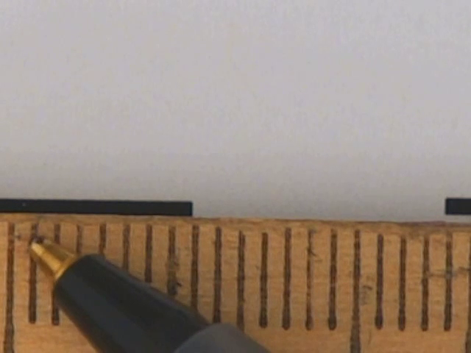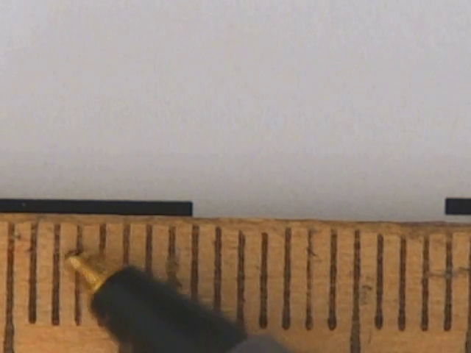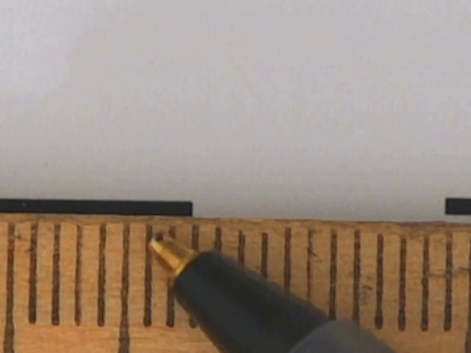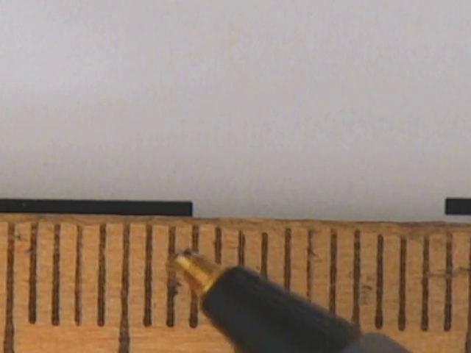So if we're counting from the 3, and we're counting by point ones, 3.1, 2, 3, 4, 5, 3.6, 3.7. This is actually 3.8. Is that right on 3.8? Gosh, that's pretty close to being right on 3.8. So if it's exactly on 3.8, we would write 3.80 centimeters. Because once again, we need to be estimating that one more decimal place.